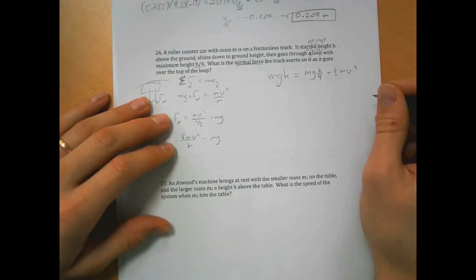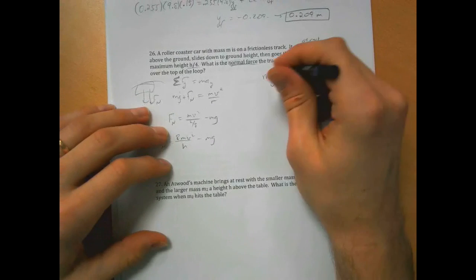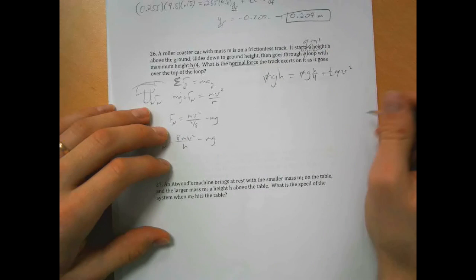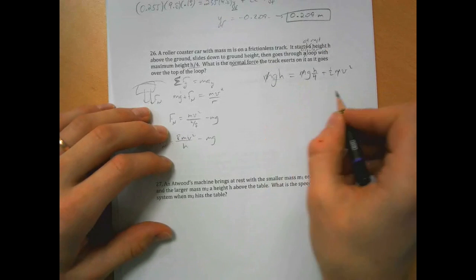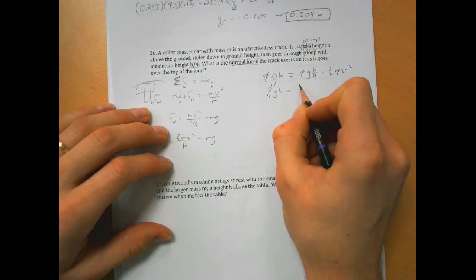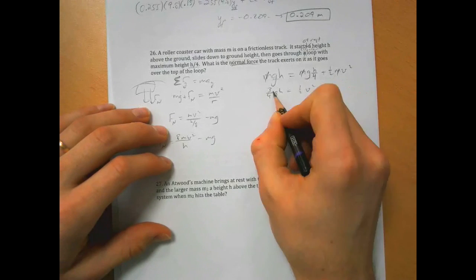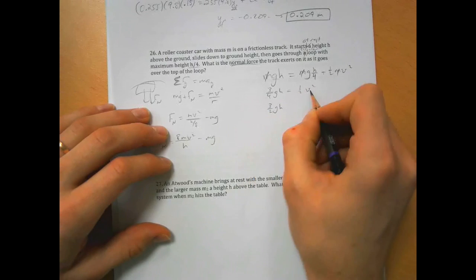Right. Mass goes bye-bye. 1 gh minus 1/4 gh gets us 3/4 gh. Multiply that by 2. Gives us 3/2 gh.